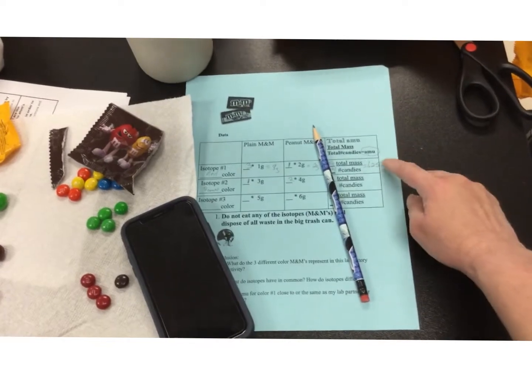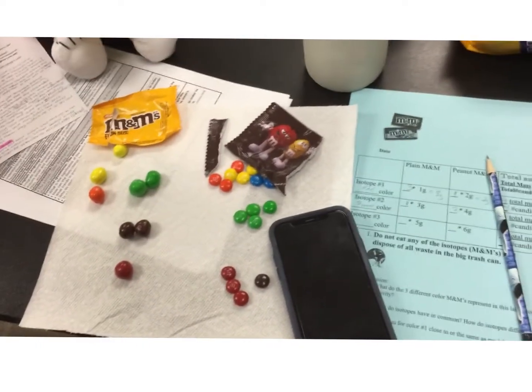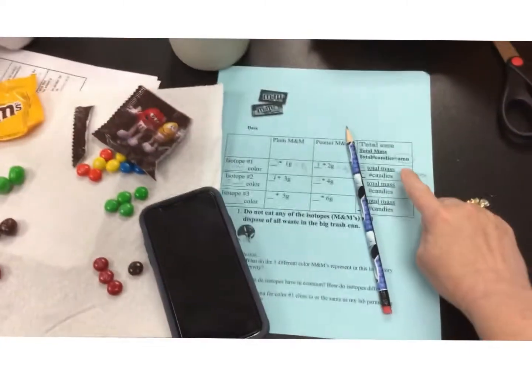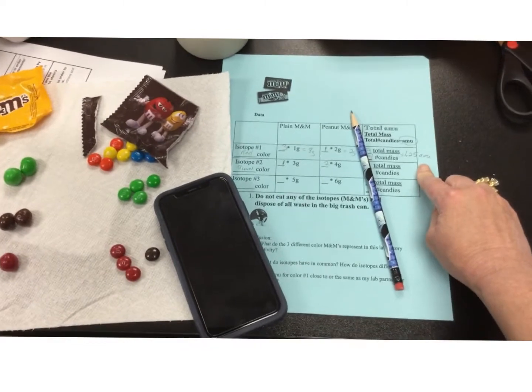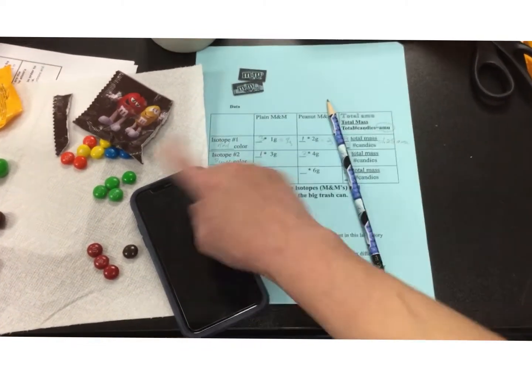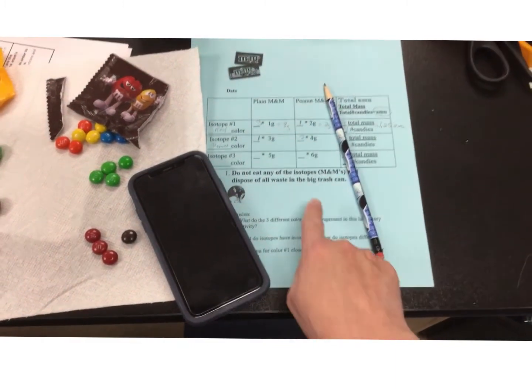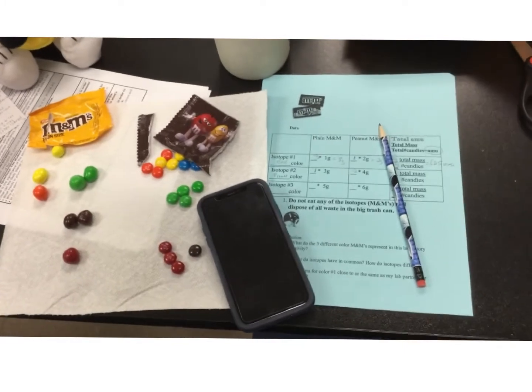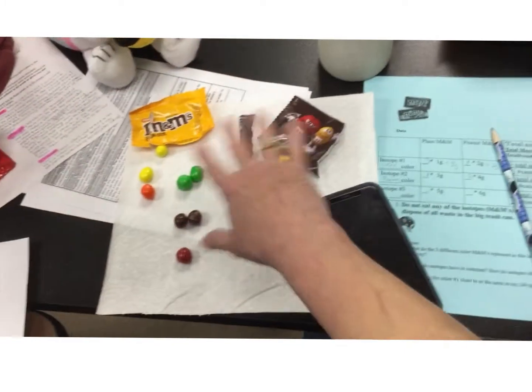So once you get your totals, I'm going to put on the board isotope 1, isotope 2, isotope 3, and you're going to put your group's actual AMU on the board. That way you can compare with the rest of the class, and that's going to be one of your questions down here. Okay? What questions do we have? Do we have a question on what you're doing, how you're going to get your numbers?